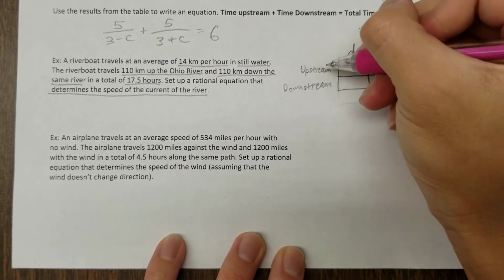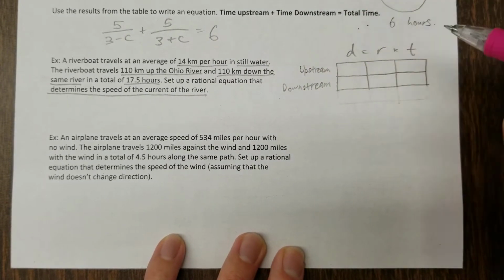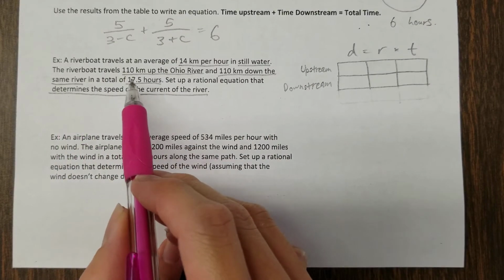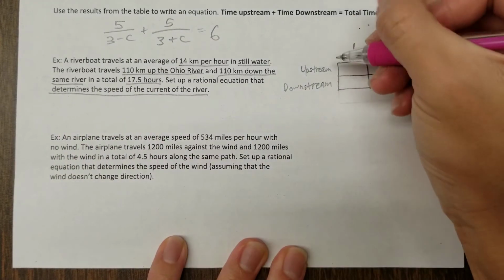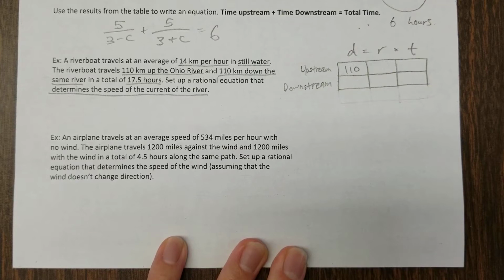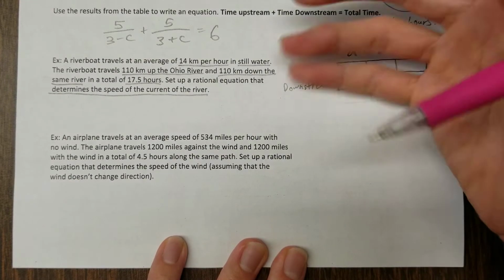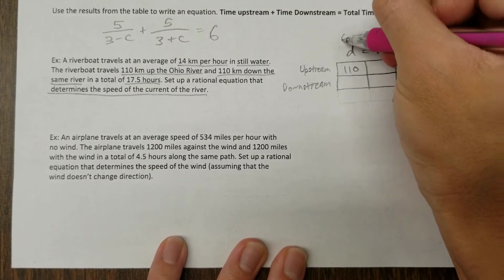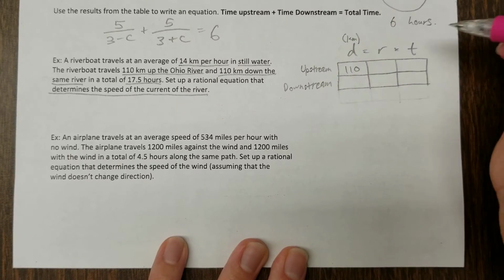Okay, so upstream, she travels 110 kilometers up. So this is 110. Oh, I should write my units so you guys know what the units are. This is going to be kilometers.